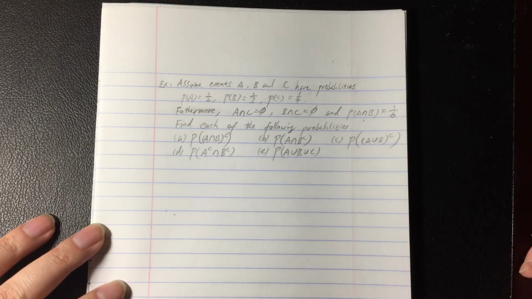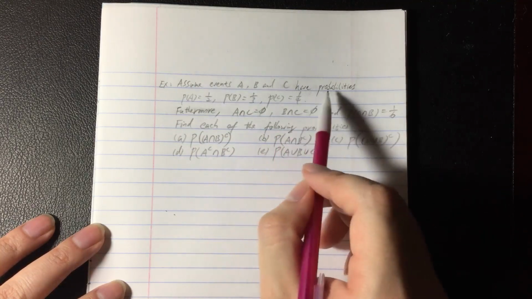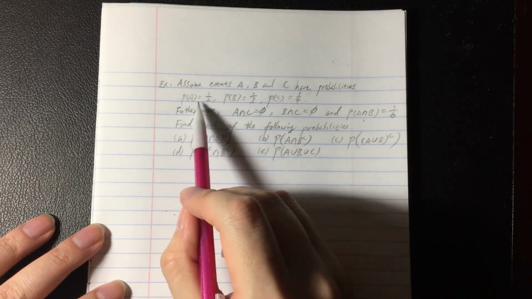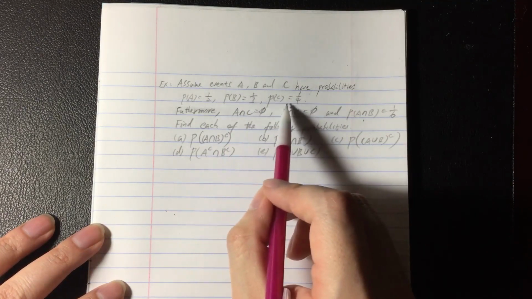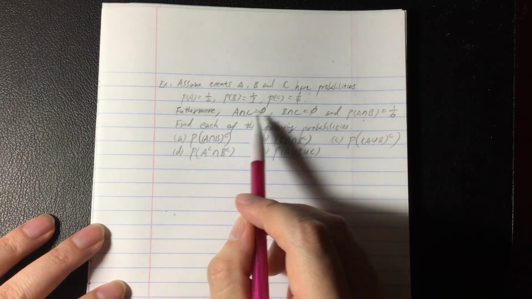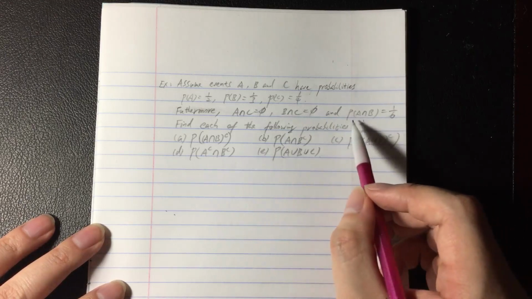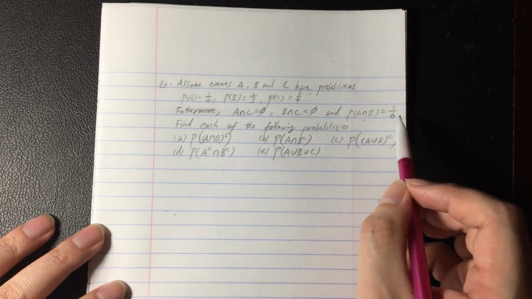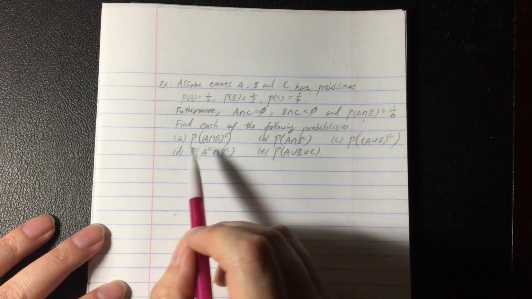Next, let's look at an example. Assume events A, B, and C have probabilities. Probability of A is a half. Probability of B is a third. Probability of C is a fourth. Furthermore, A intersection C is the empty set. B intersection C is the empty set. And probability of A intersection B is 1 over 6. Find each of the following probabilities.